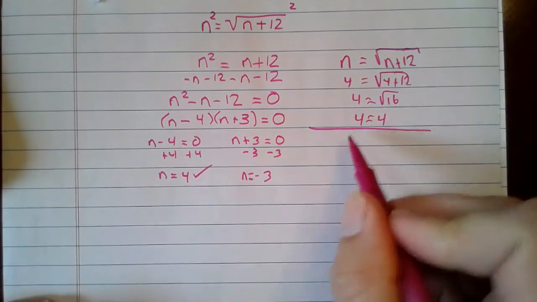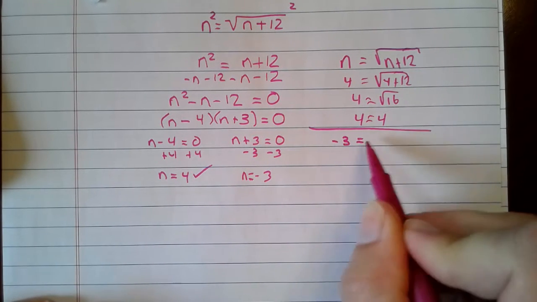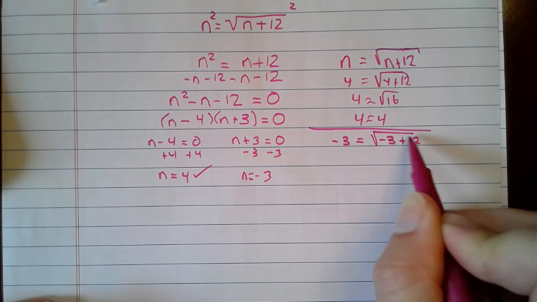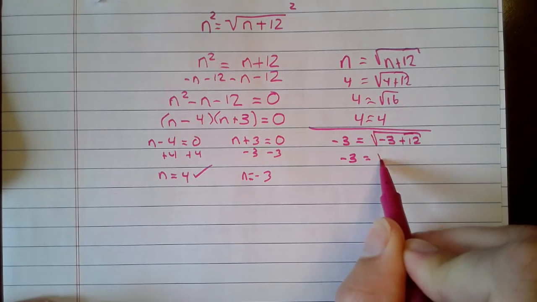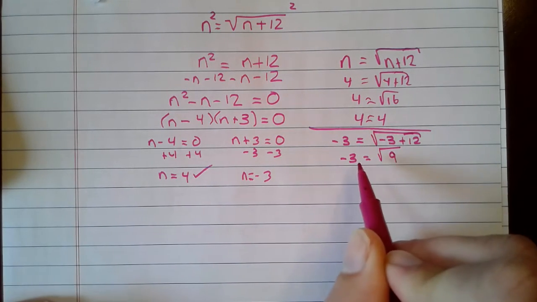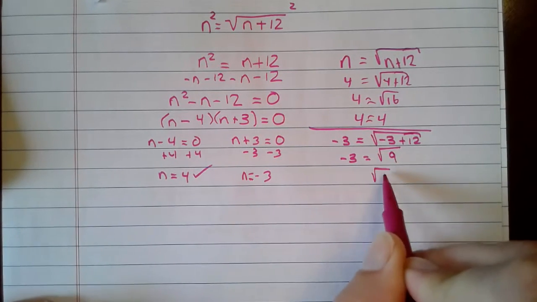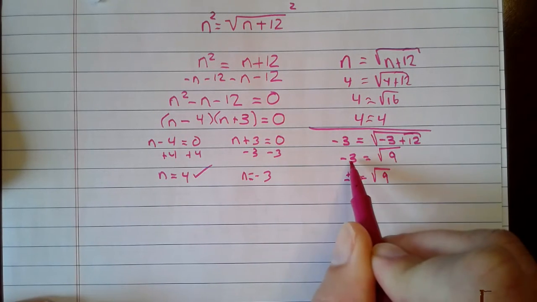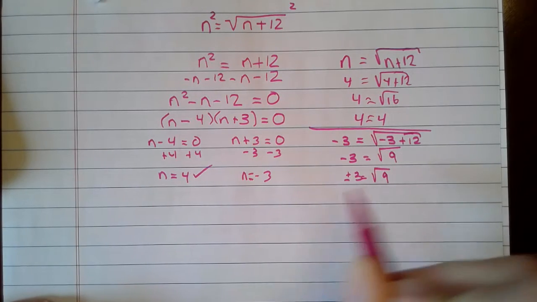So I'm going to rewrite the equation. Instead of using 4, I'm going to use, does negative 3 equal the square root of negative 3 plus 12? So does negative 3 equal the square root of 9? Does negative 3 always equal the square root of 9? Meaning if I take the square root of 9, will it always equal 3? Not necessarily. The square root of 9 can equal positive or negative 3. This is saying always negative 3. That's not true. This is not a true statement all of the time.